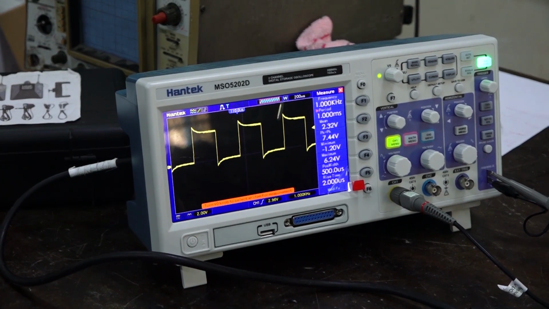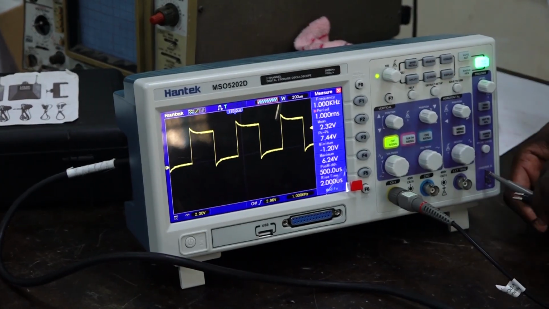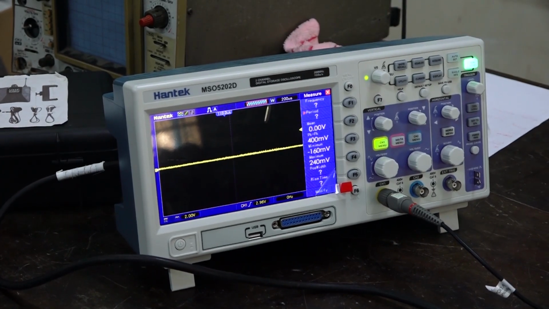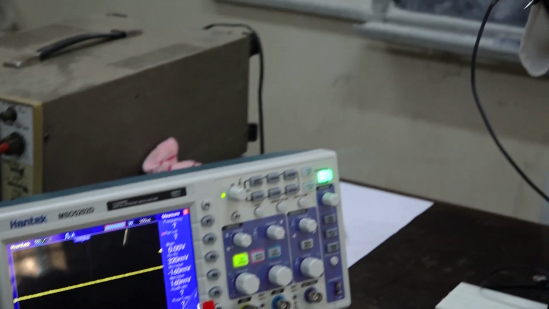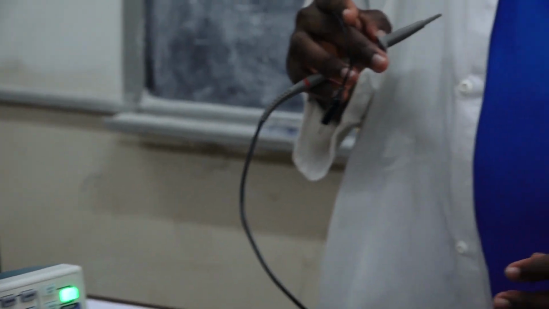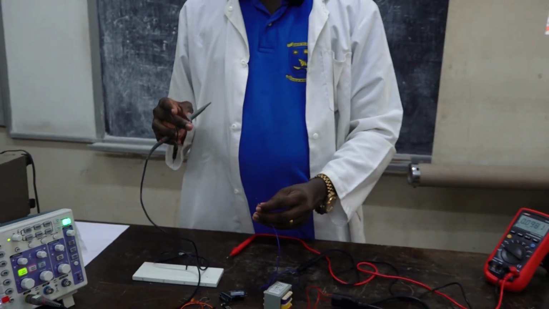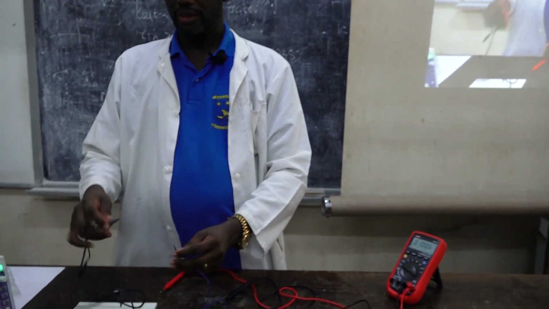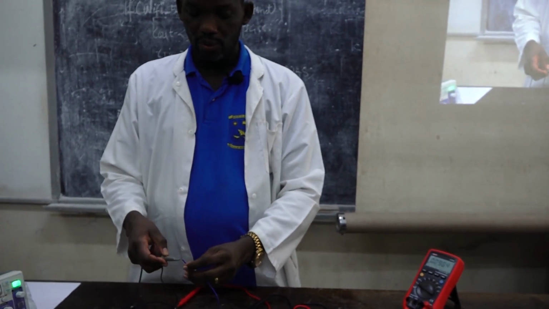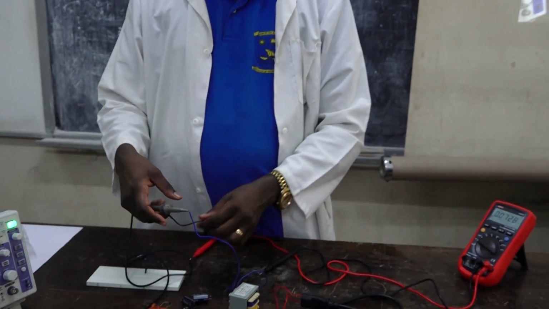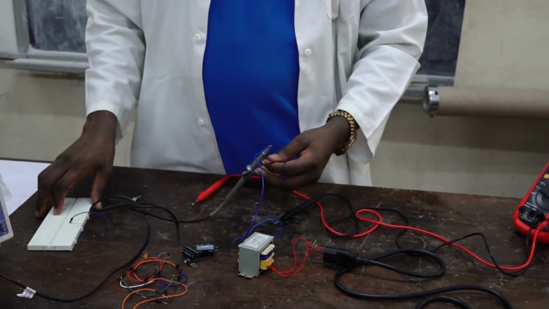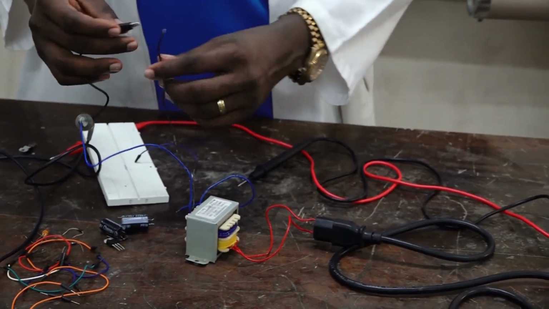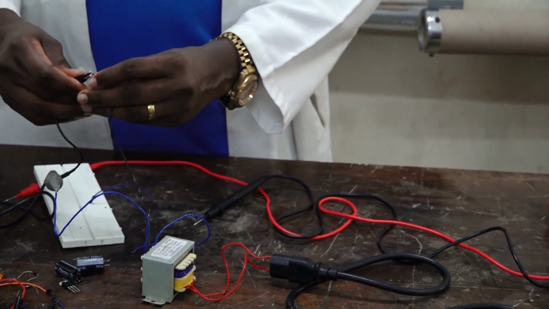The measurements are okay, so it is connected now. Now we are going to connect our BNC connector with the 2 wires from the step-down transformer. Let me connect the first one, then I take another BNC connector of the oscilloscope and connect it.